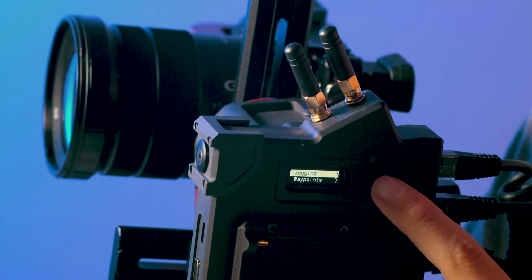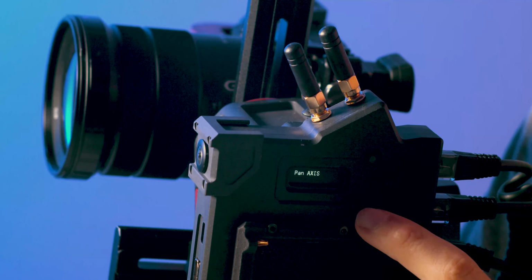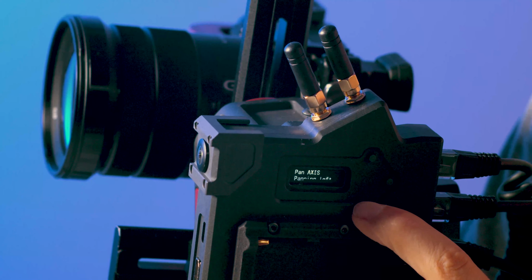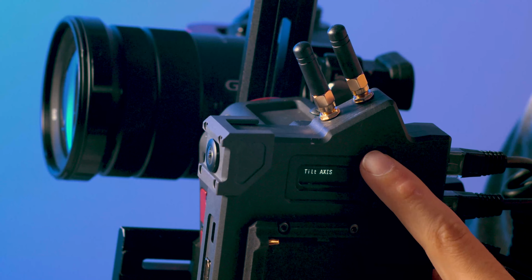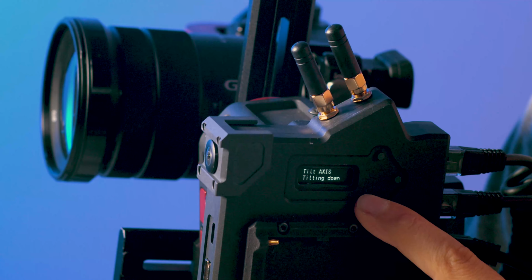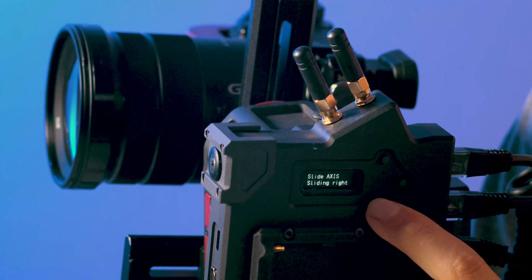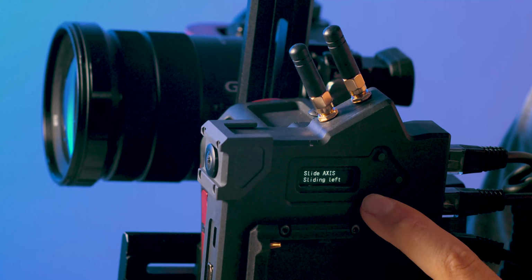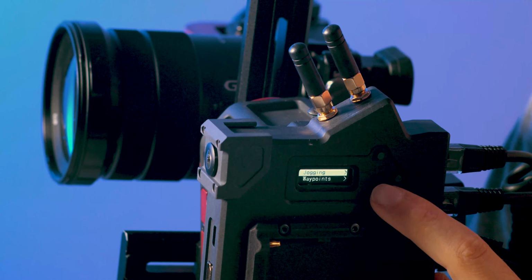We're going to go back and go to jogging. Jogging is very straightforward to use. Here I have the pan axis selected. It's the first one that comes up. You can see when I click the buttons, I'm going to pan left and pan right. And then my tilt axis, so I can easily adjust AXIBO, and then my slide axis. You'll notice I'm probably going to go in and out of focus when sliding, but AXIBO is sliding back and forth. And once we hit the button again, we're going to exit the menu.